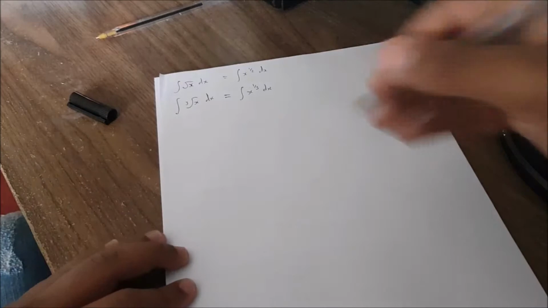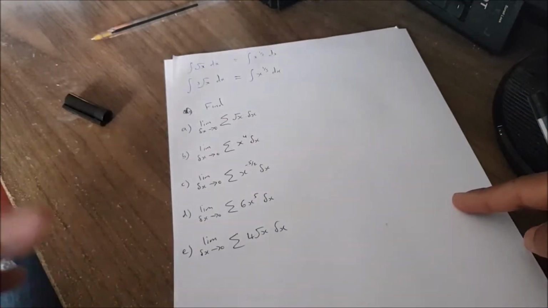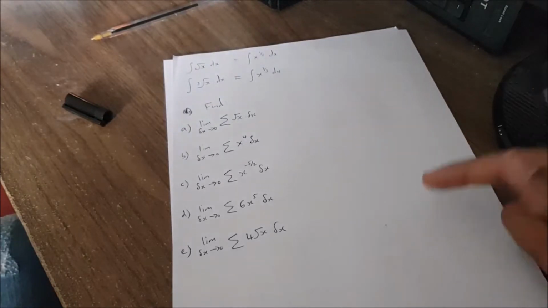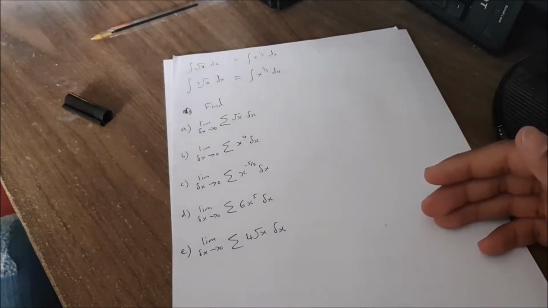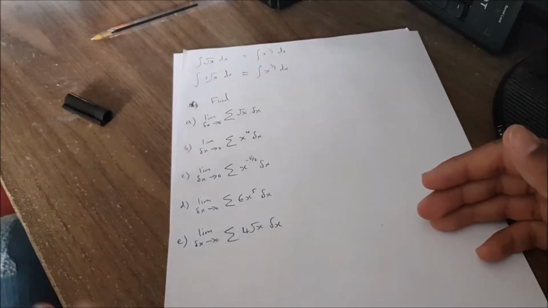So I'll put on some questions that you can do. Those are 5 simple integrals that you can find, and then pause the video, go and do these, and then you'll be sorted. Now what we're going to do is discuss definite integrals.